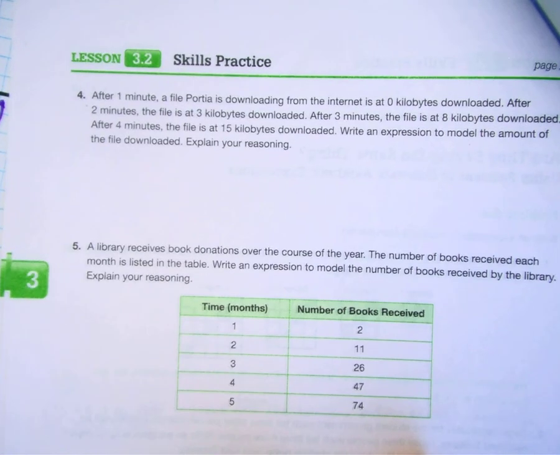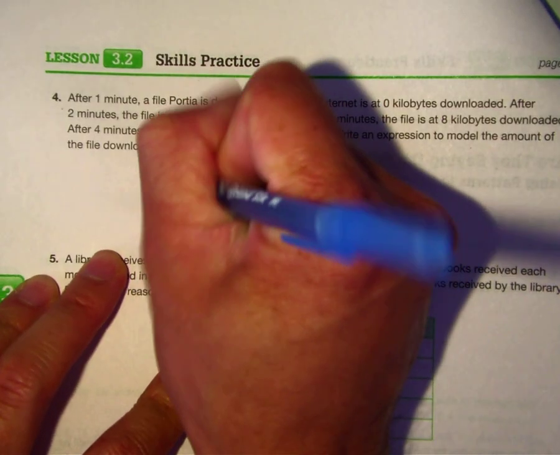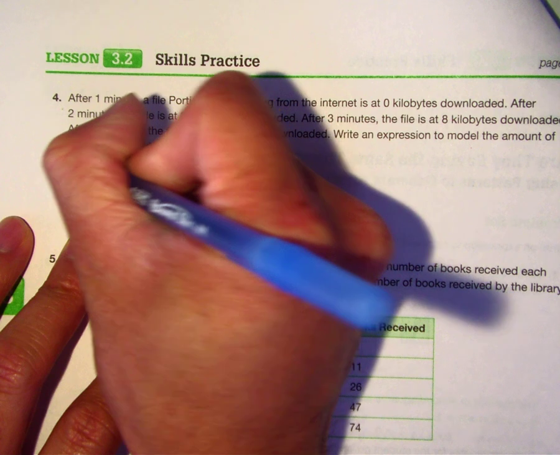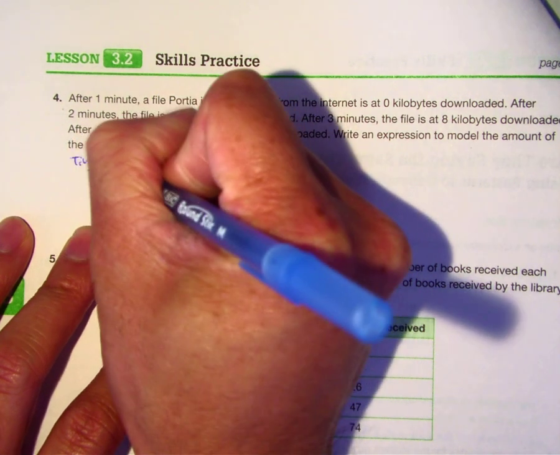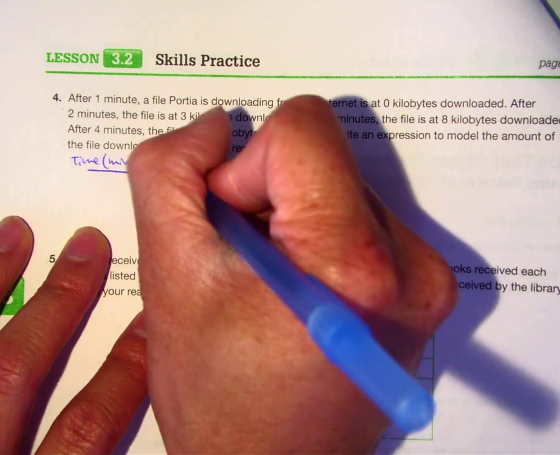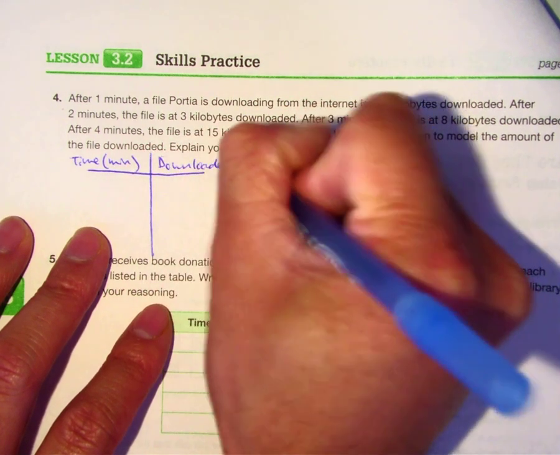So in number 4, I don't have a table of values, so I'm going to make a table of values. Here on the x-axis, I'll have time measured in minutes. And this side, I'll have downloaded information measured in kilobytes.